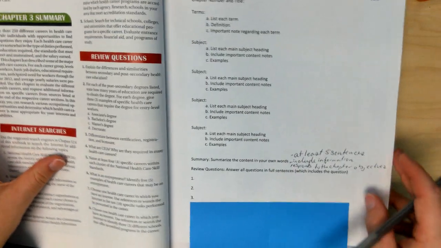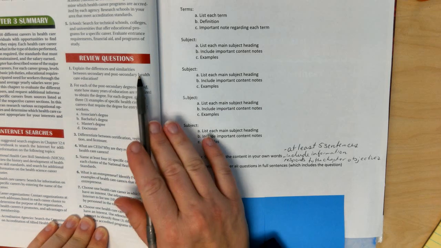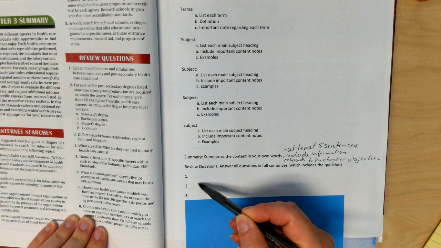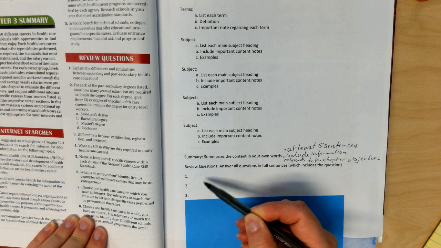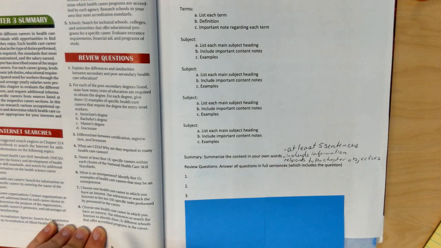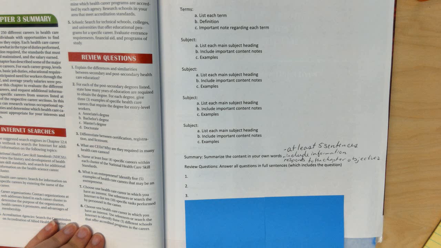And then, after you're done with your summary, go to these review questions. You should be able to answer each one of these review questions, and you're going to number them. You don't have to write the question out, but you do have to respond to the question. This chapter happens to have 8 questions. Sometimes there's more, sometimes there's less. It just depends. So that's going to be part of your reading notes.